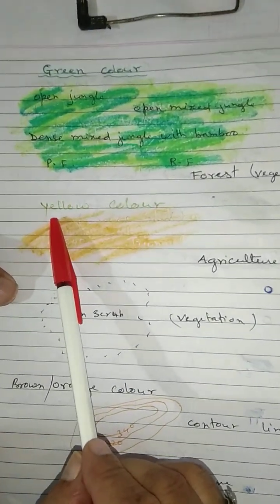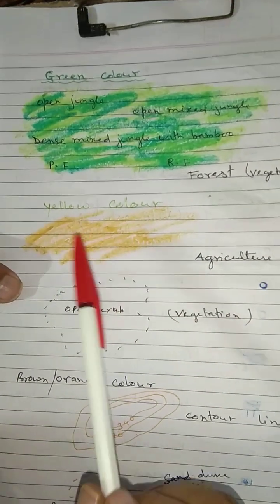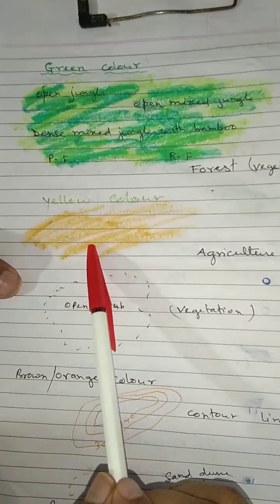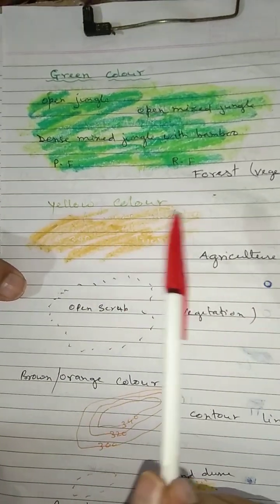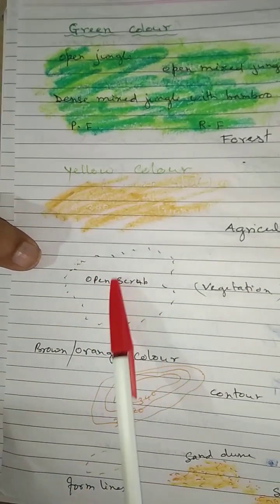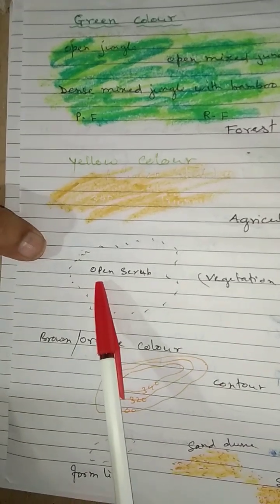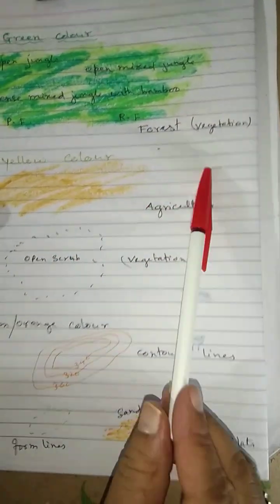Then we have yellow color. Yellow color means agriculture. This is important for the question on what type of occupation you see in the map extract. So agriculture is the main occupation in the map extract. If there is a white patch and open scrub is written, that again is vegetation, called open scrub. So this comes under vegetation.